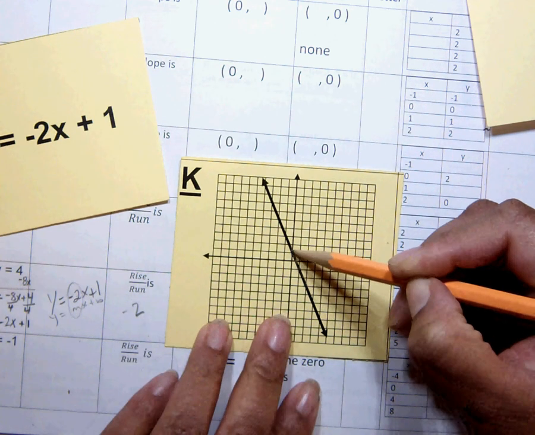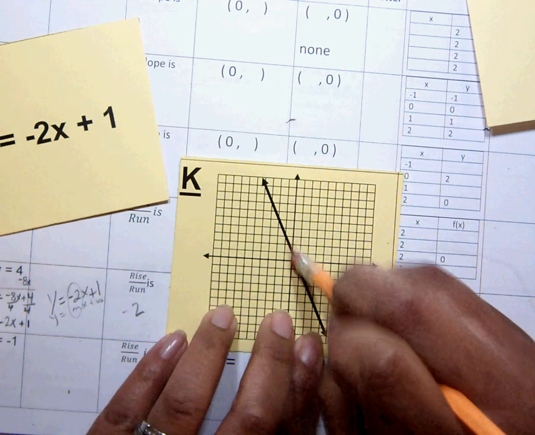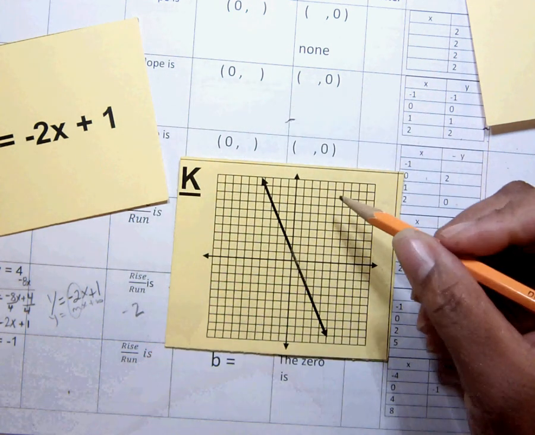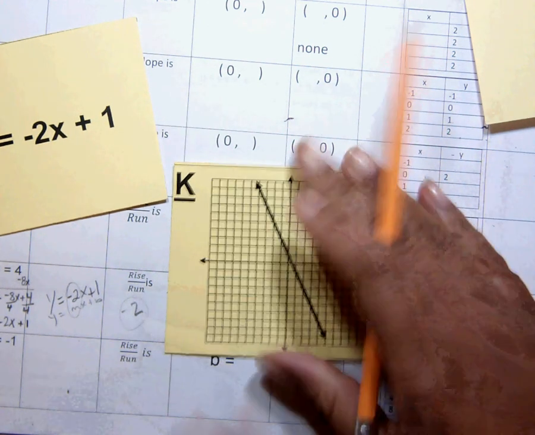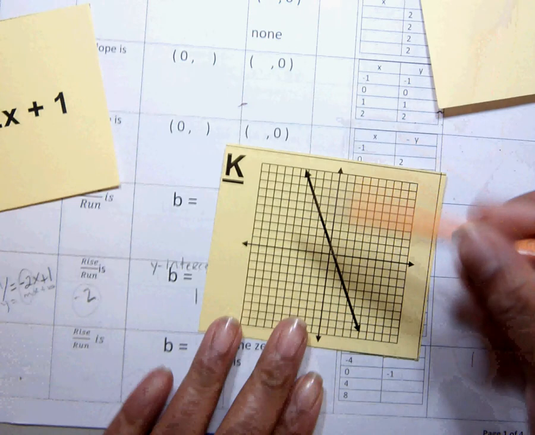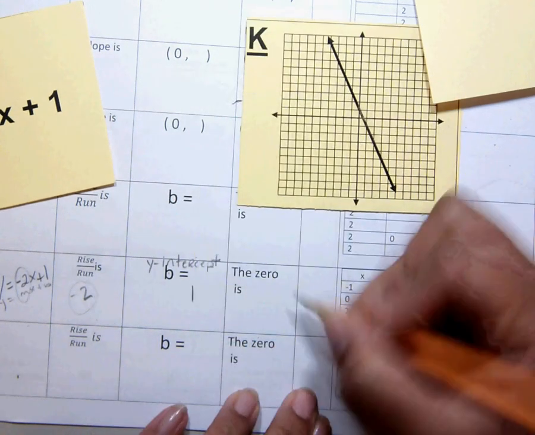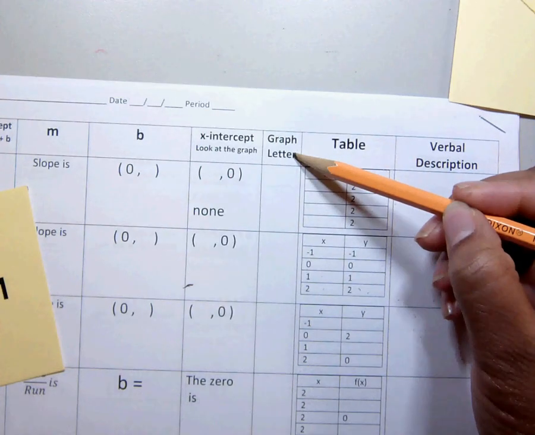And so down 2 and to the right 1 is going to be a slope of negative 2. And so a slope of negative 2, there it is, and it has a y-intercept of positive 1. So this is the correct graph. So I can go ahead and write K. Well, and I'm writing K in that spot because it says the graph letter.